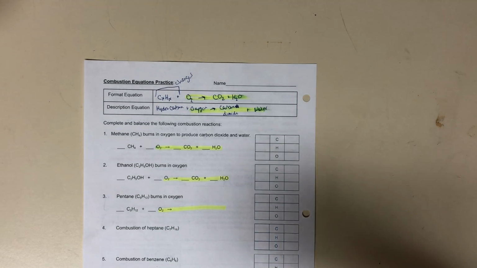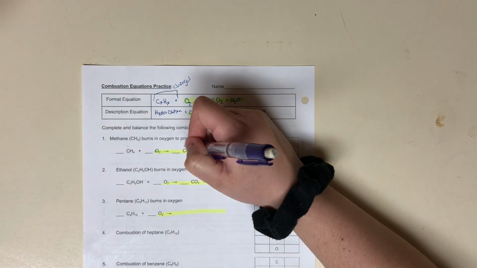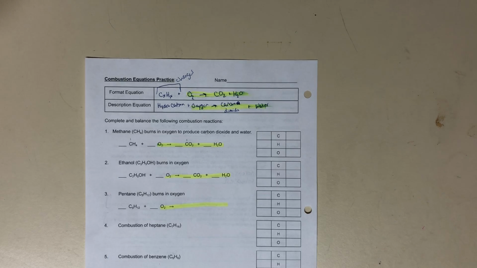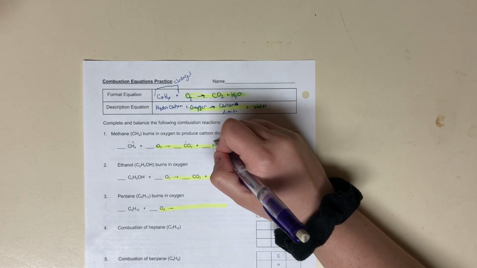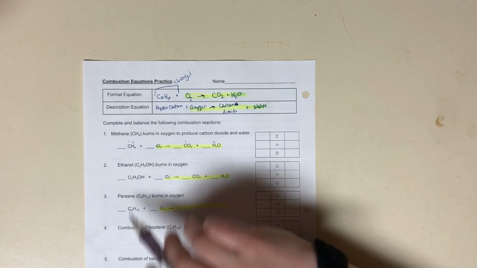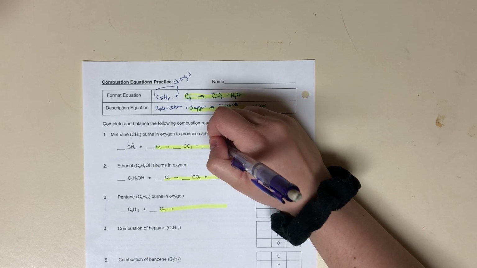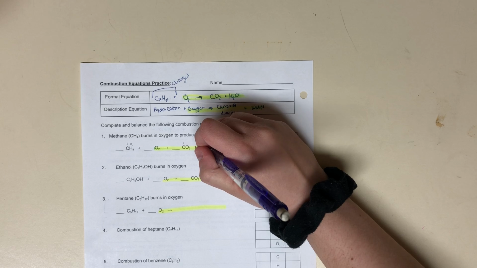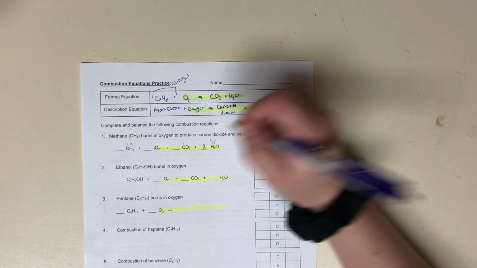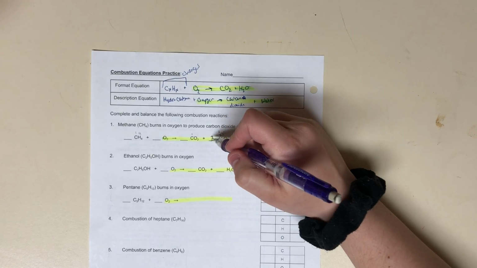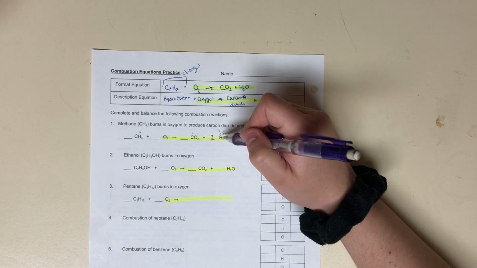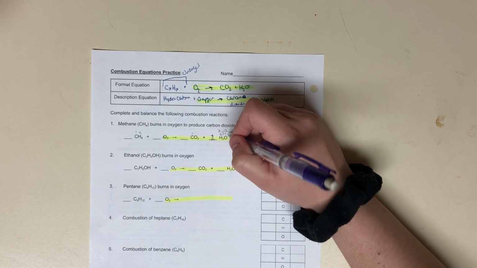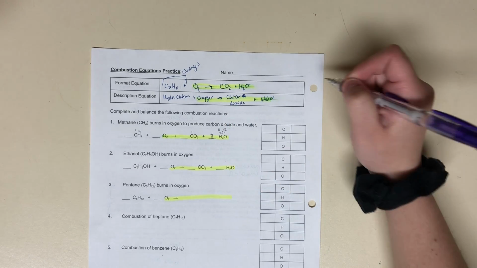Always start with carbon. We got one here, one here. Then move on to your hydrogens. I have 4. I have 2. How many carbons do I want? 4 divided by 2 gives me 2. So 2 times 2 is 4. I have 1 oxygen now. 2 times 1 is 2, so I have 2 here.